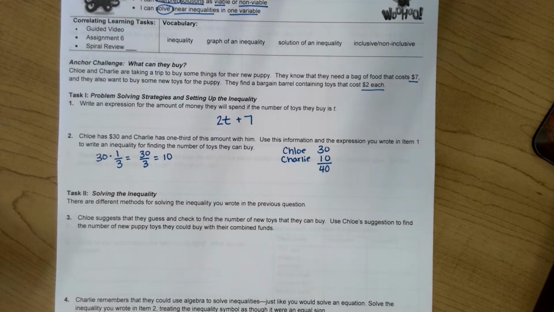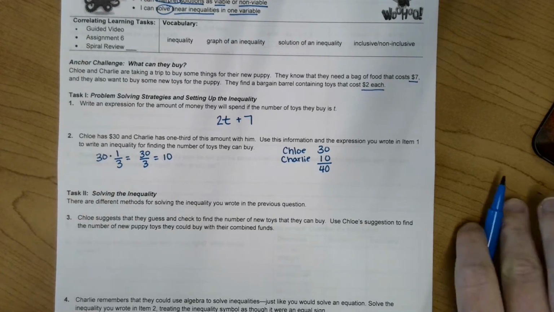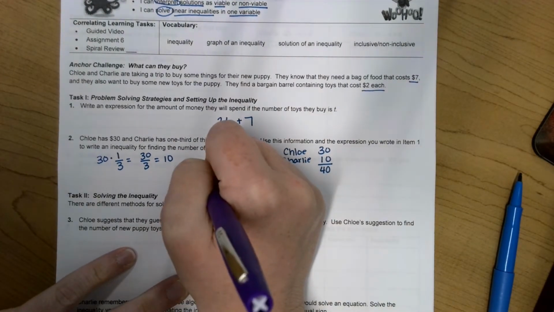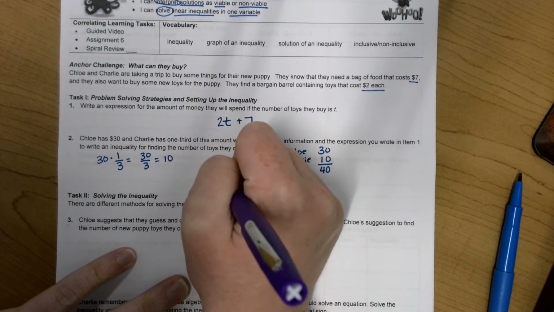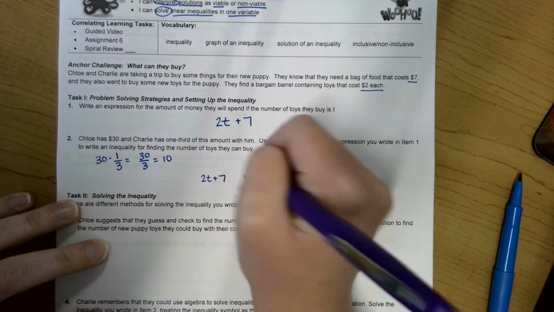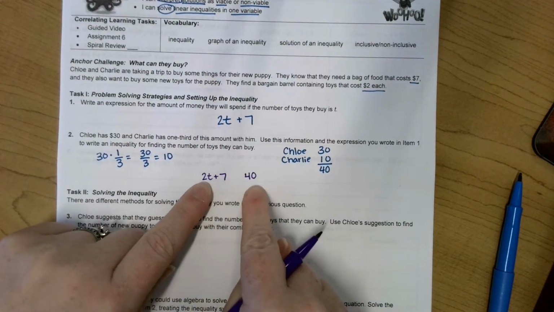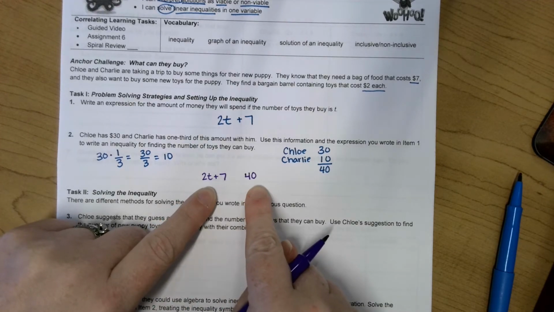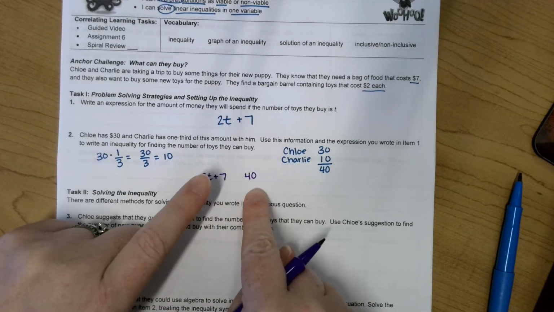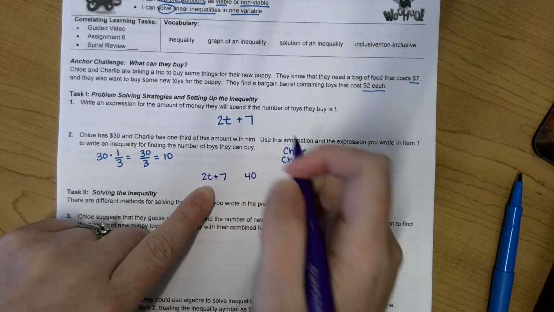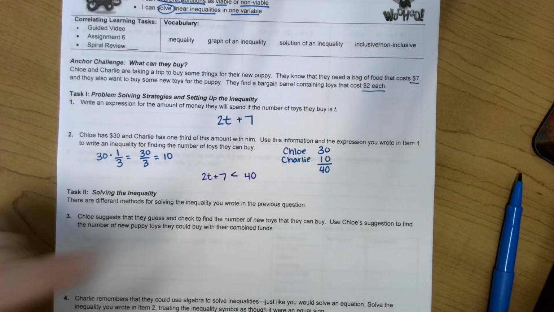So we want to write an inequality for the number of toys they can buy. Let's just think about this. We know they're going to spend 2T plus 7, and they only have $40. So this is how much they spend, this is how much they have. Which number should be bigger? Should they spend more money than they have, or should they have more money than they spend? If you spend more than you have, you're going to be in trouble with the store. They're not going to let you spend more than you have.